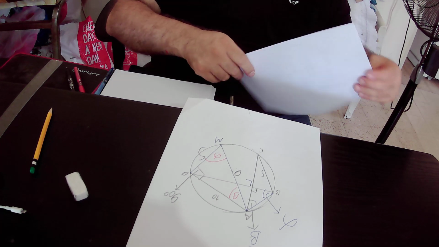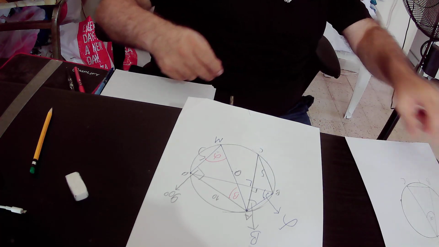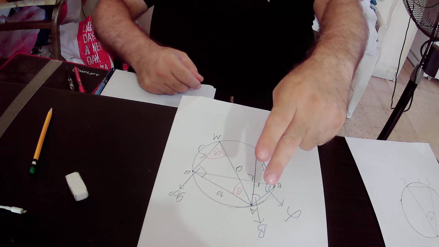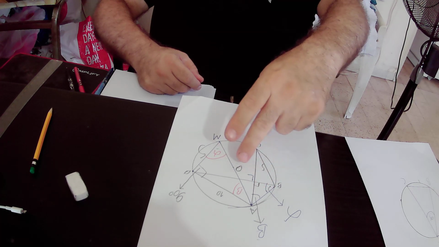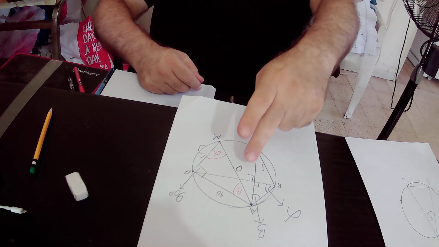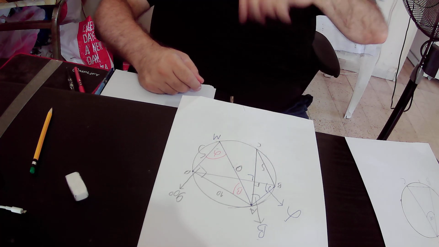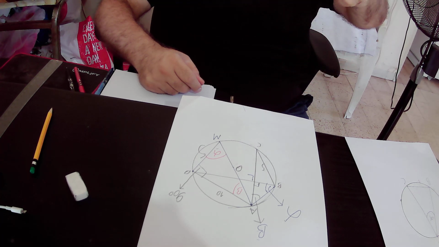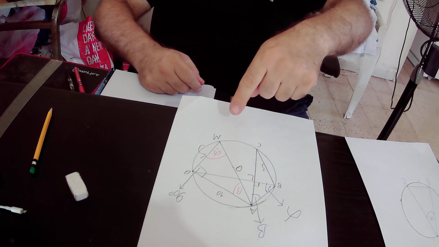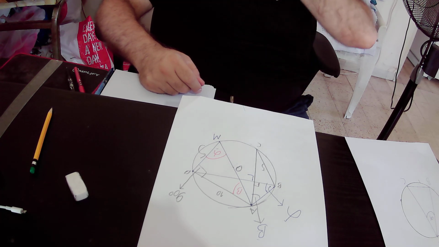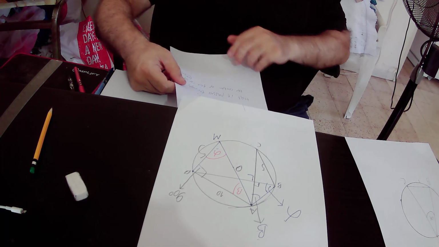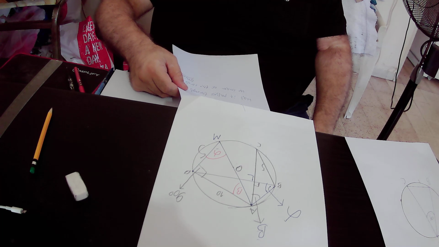In the next step, we drew a chord through points A and O. Actually, point O is the center of the circle, and the point where the chord meets the circle is at point M, and actually chord AM is the diameter of the circle because it passes through the center of the circle.